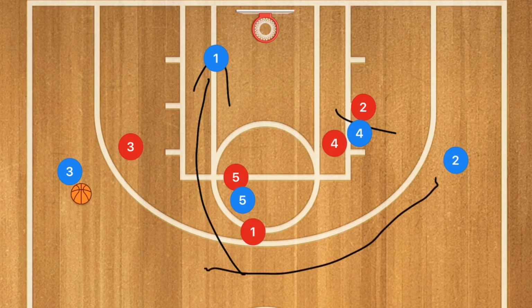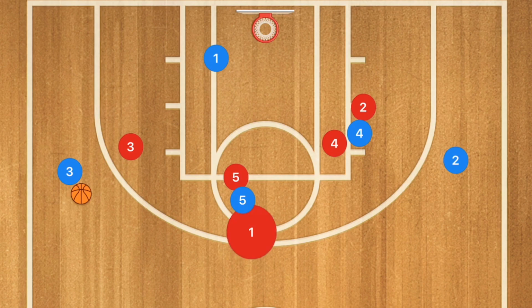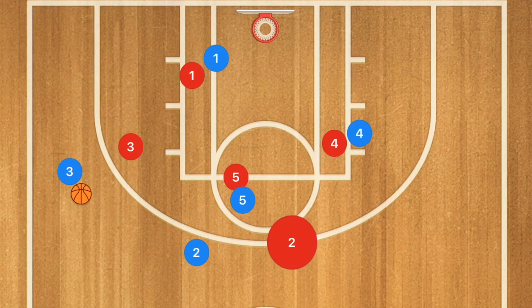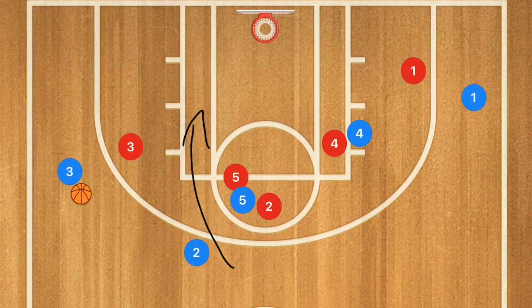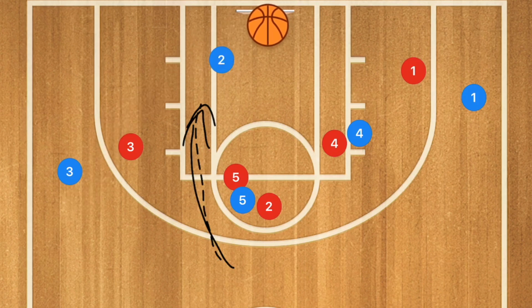Player 2 is then going to be cutting through, using now this time player 5 as a screen, and now this is going to be a staggered screen, but at the same time player 5 is going to be setting a screen for player 2, who's going to be then cutting down towards the basket, and at this point player 2 could then go for the layup.